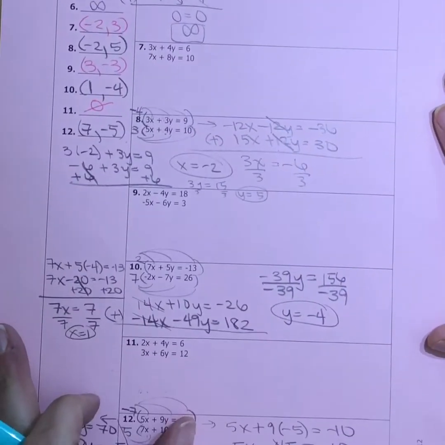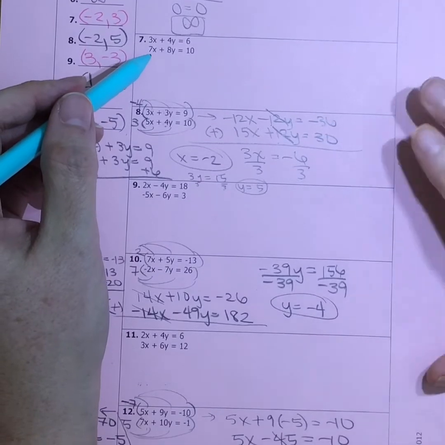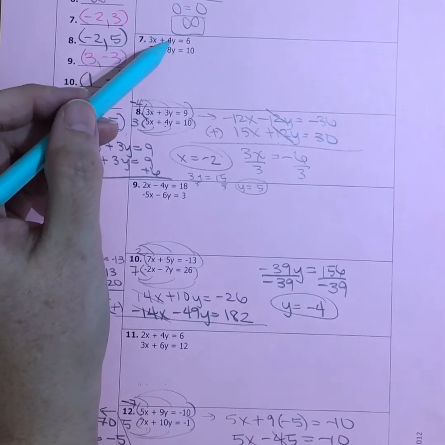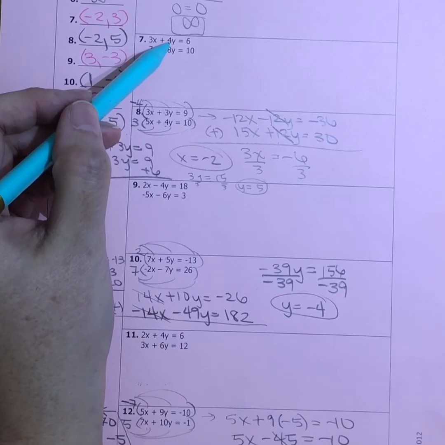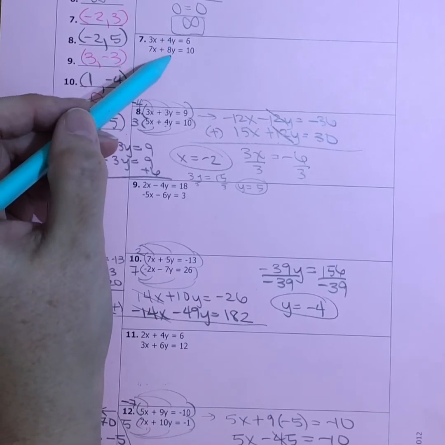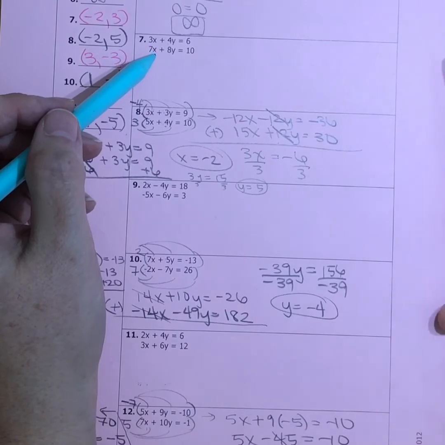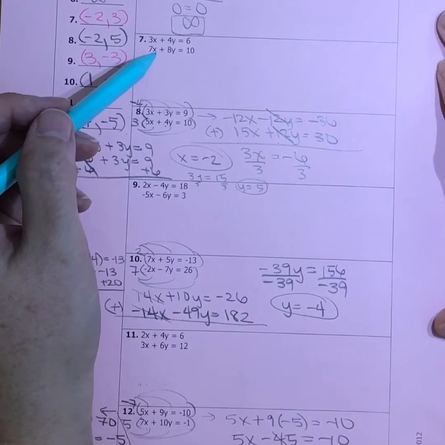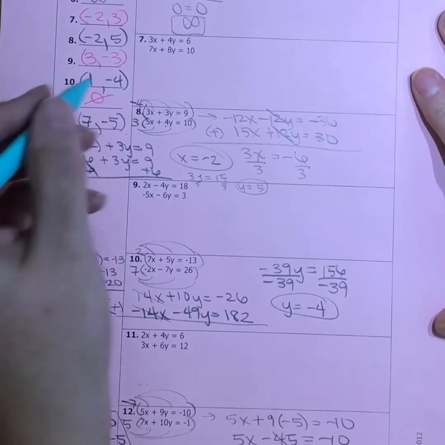Okay, so for number 7, automatically my eye is drawn to the 4y and the 8y because I can multiply the 4y by negative 2 and get a negative 8, which will eliminate with the positive 8y. If I did the x's, I'd have to distribute both equations, and there's nothing wrong with that. I'm just trying to teach you how to recognize to do the least amount of work.